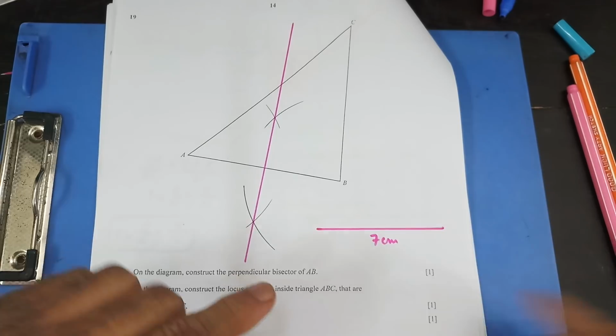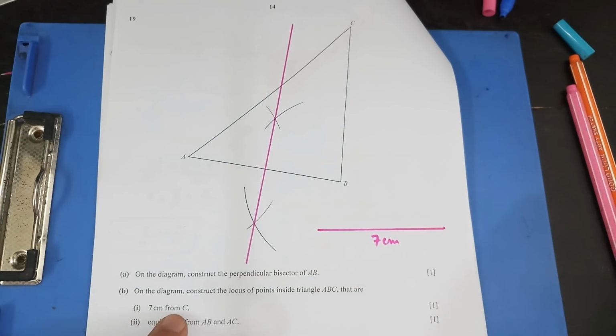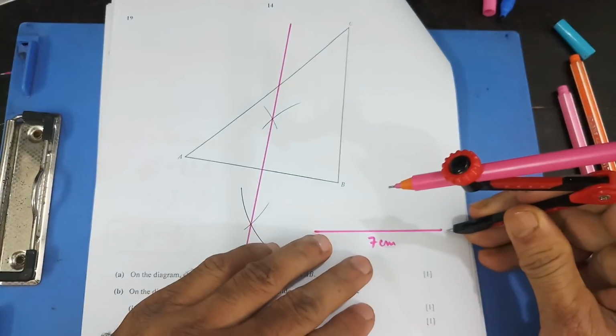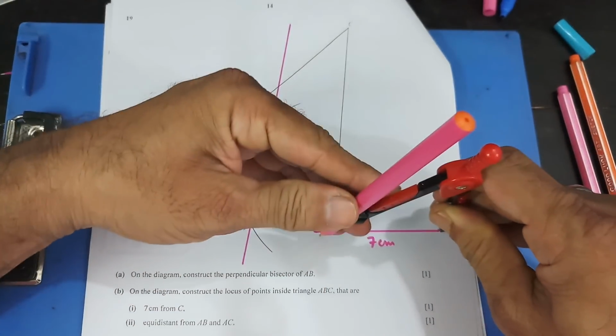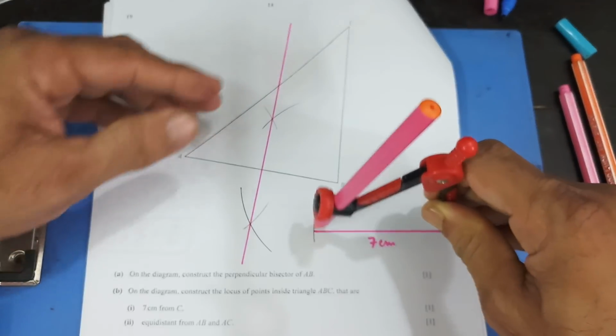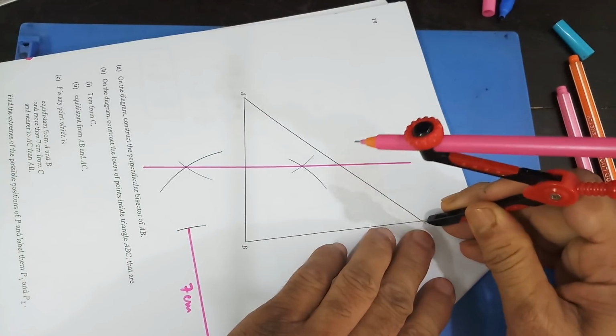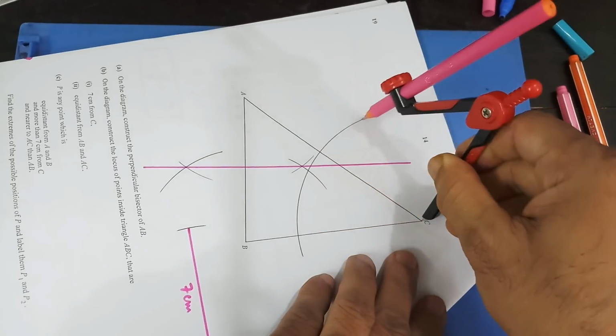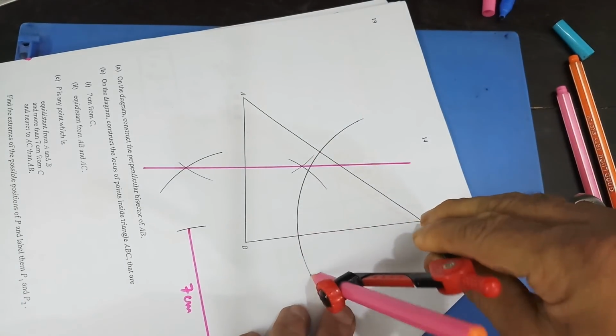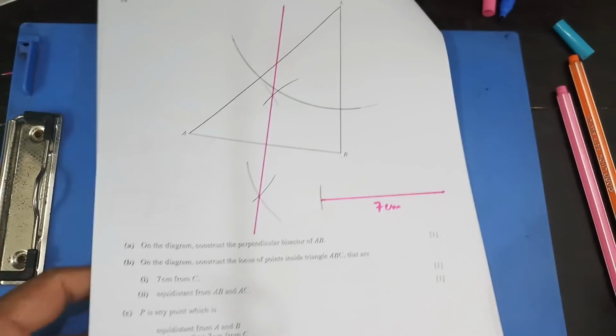All right. So this 7 centimeters I have to draw from C. Let's take this 7 centimeter radius. That's the whole thing. And this marking has to be here, be careful with that marking. So from C, you're going to draw that inside the triangle ABC. So that's my 7 centimeters from C.